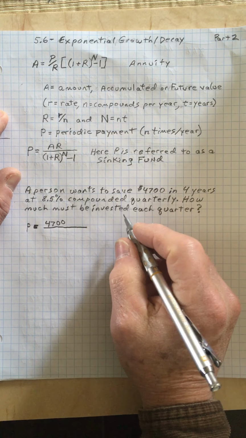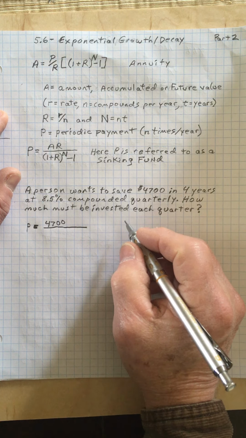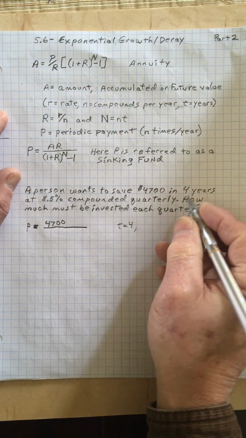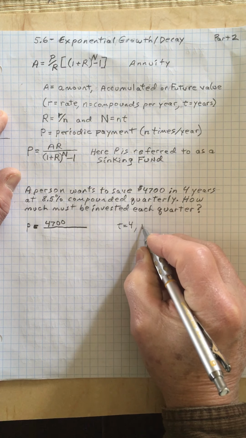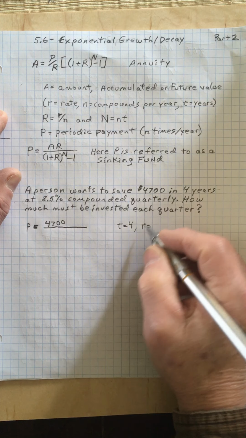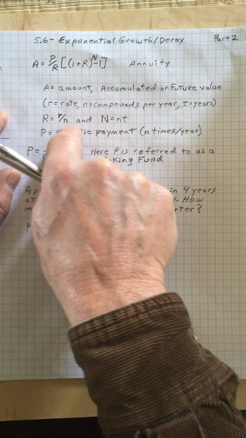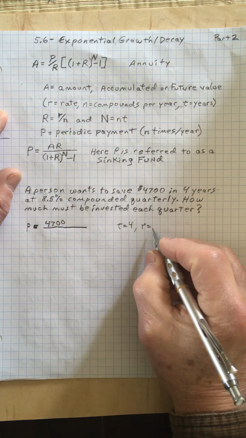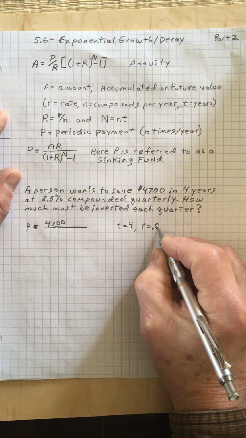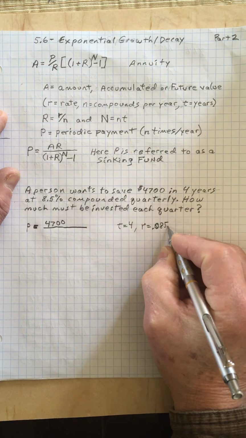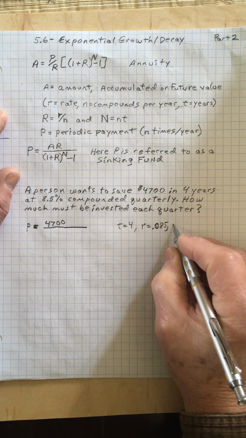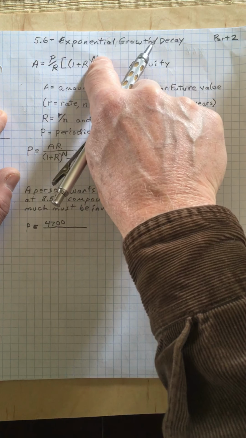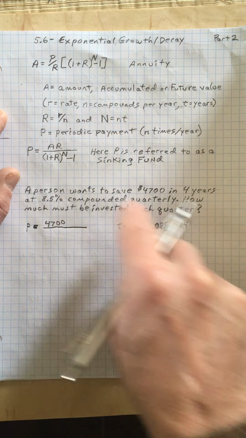So what I have here is I want my time to be 4 years. I'm just getting it right out of the problem here. I want my rate, and again, be careful here, that's a small r for the rate. Big R is what we're going to calculate later, and that's what's in the formula. 8.5, so convert to a decimal, 0.85. And then finally, we're compounding quarterly, so that's 4 a year. And again, that's a small n. We're going to calculate big N, and that's what's in the formula, not the small n.